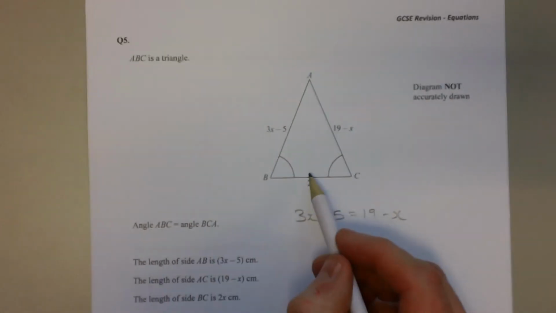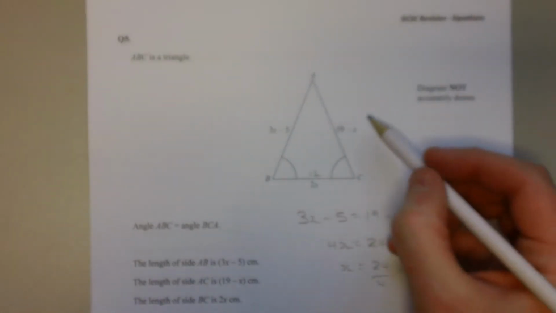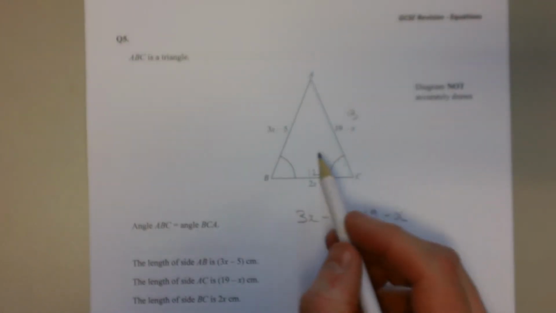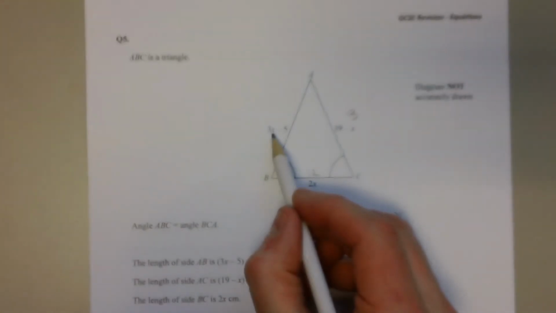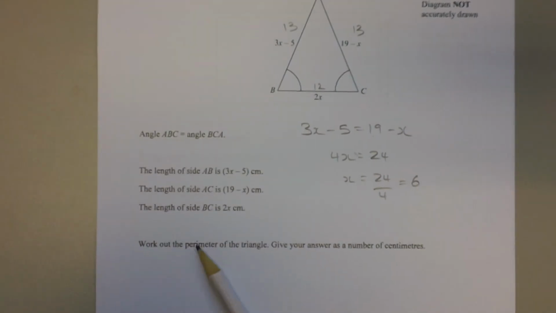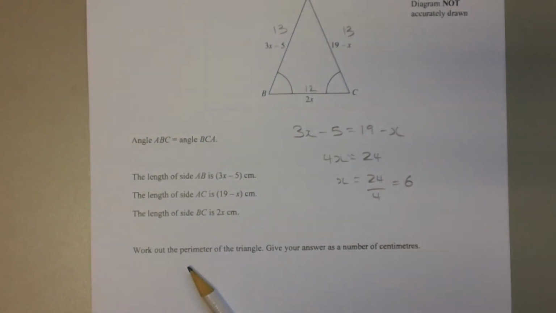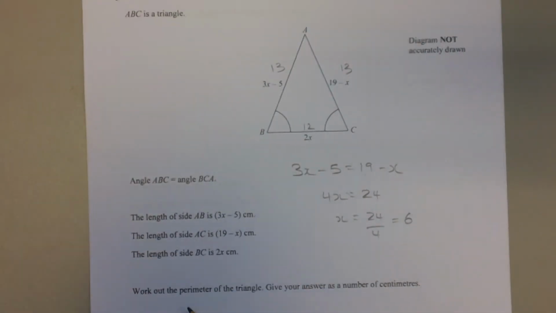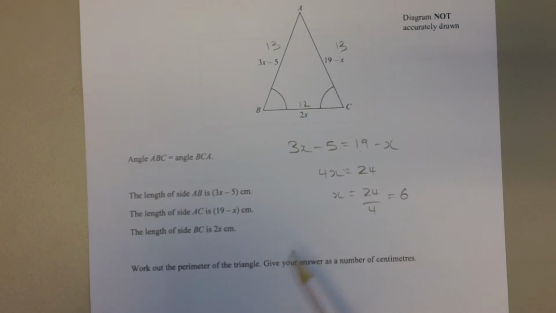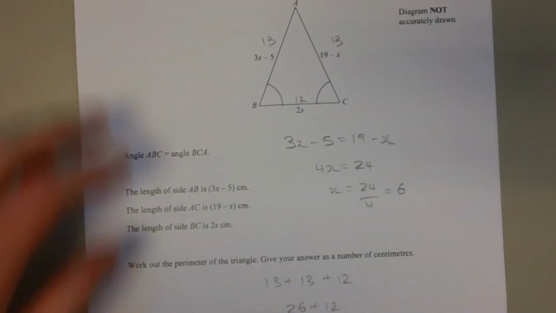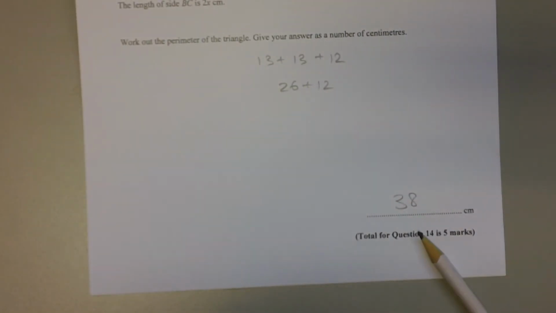If x is 6, then 2x is 12. 19 take away x is 13. And we would expect this one to be the same as it's isosceles, but let's just check. If x is 6, 3 times 6 is 18. 18 take away 5 is 13. The question asks us to work out the perimeter of the triangle. We add up the lengths of all the sides. 13 plus 13 plus 12 gives us 26 plus 12. The perimeter is 38 centimeters.